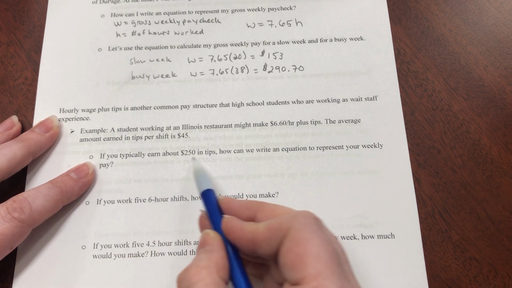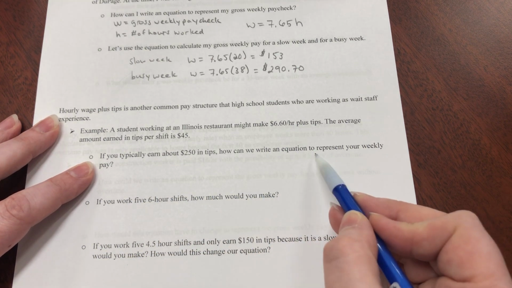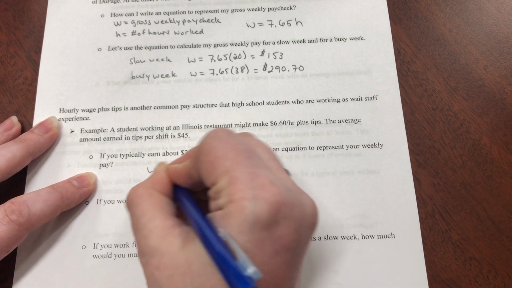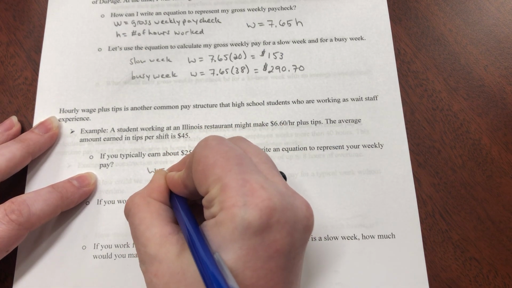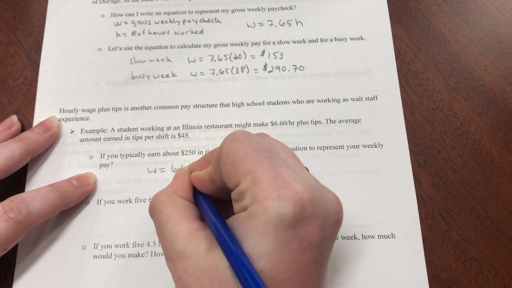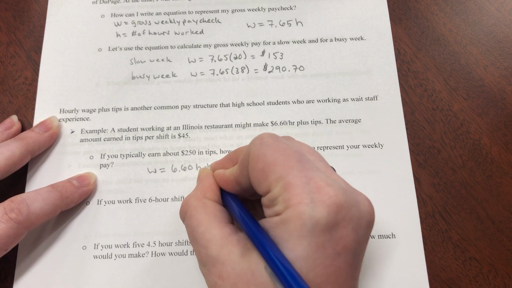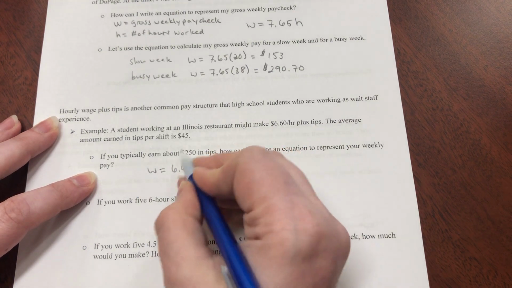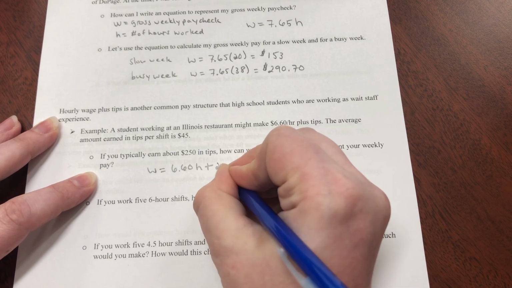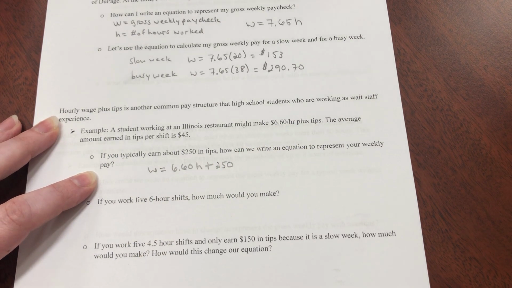Now, if you typically earn about $250 in tips, how can we write an equation to represent your weekly pay? I'm still going to use W for my gross weekly pay, which is equal to the $6.60 that I make per hour plus the tips on top of that, so $250 for a typical week, an average amount of tips. This would now be my equation.